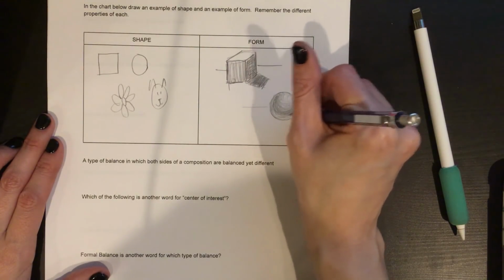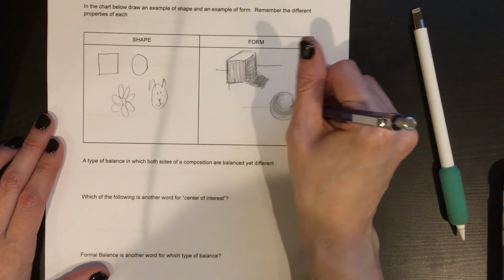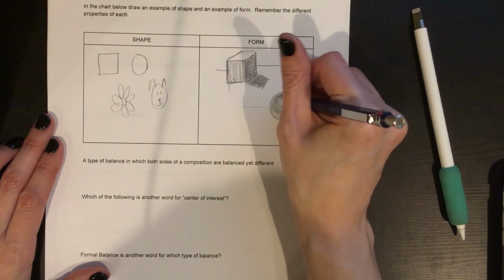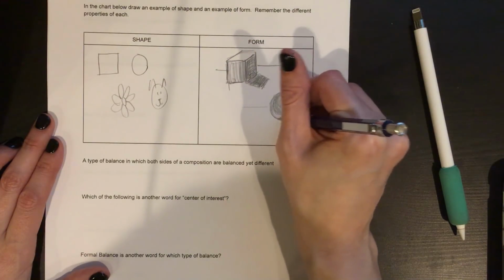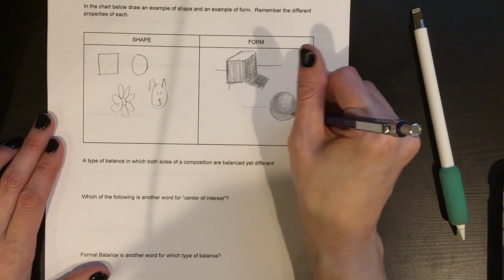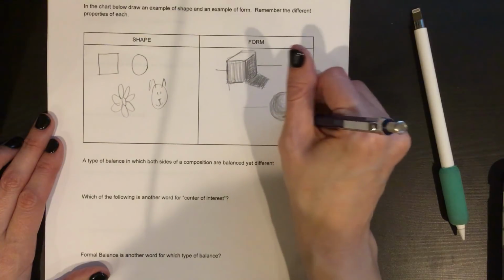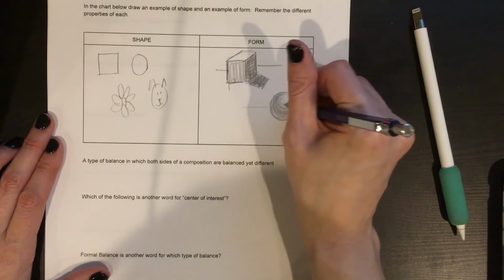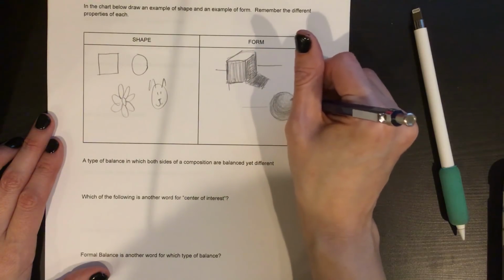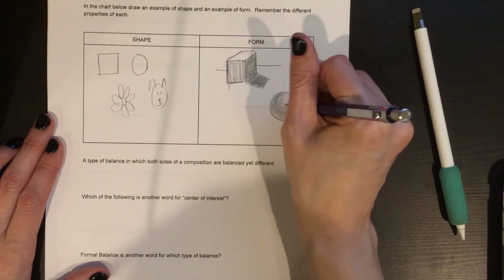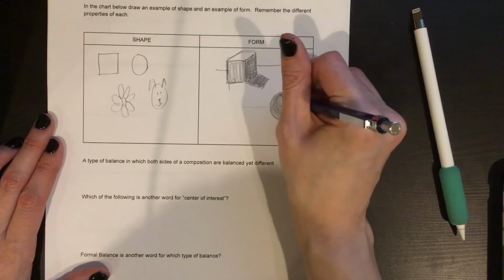On your test, you will be required to draw an example of a shape and a form. So, if you need to rewind this portion of the demonstration and follow along with how I'm doing this, you are more than welcome to do that. But all it really is just lightly blending your values together.